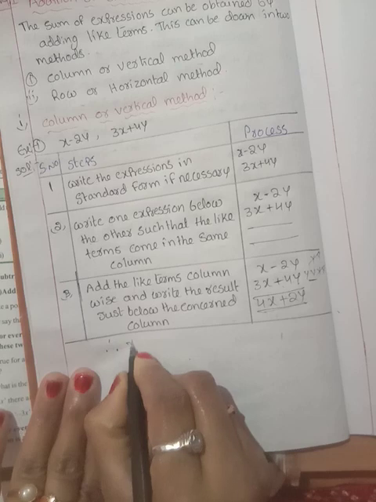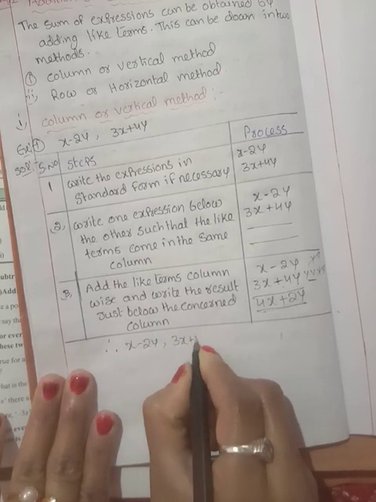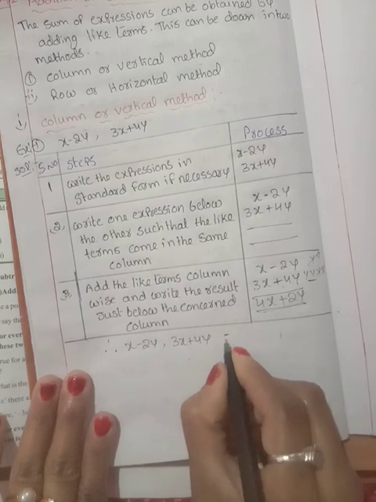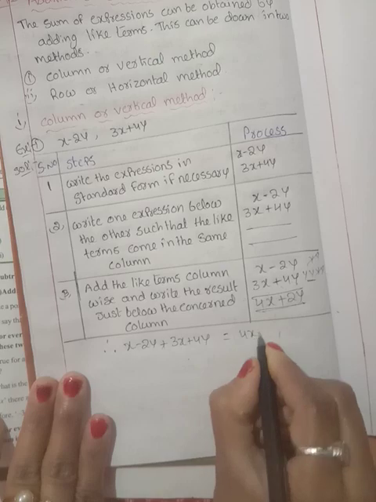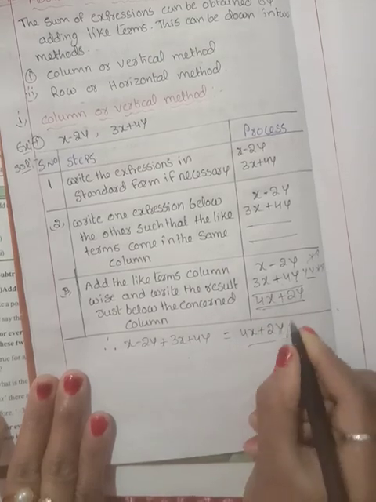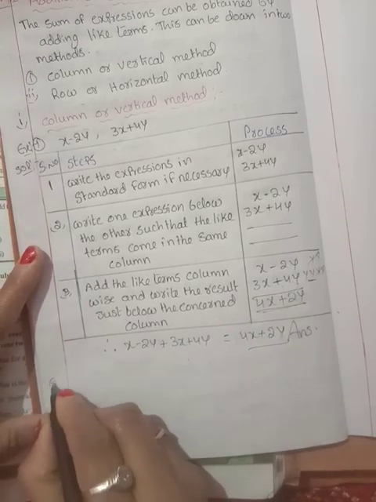Therefore, the given algebraic expression 3x plus 4y is equal to 4x plus 2y. This is the answer. Do you understand, Gagan Sai? Yes. Next, example 2.